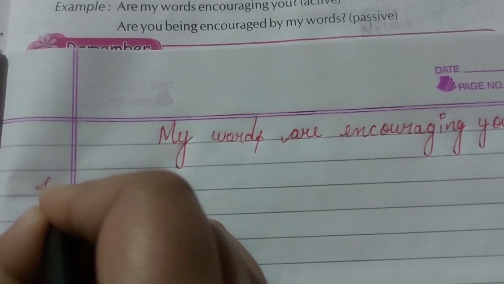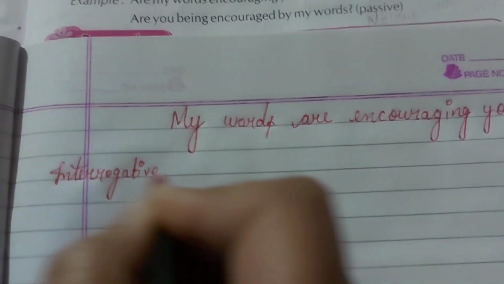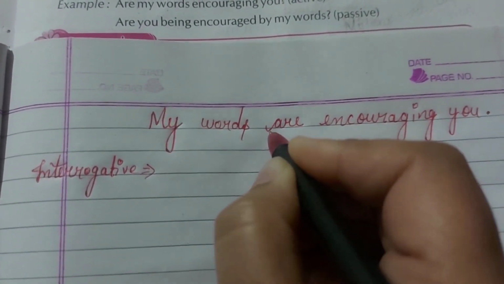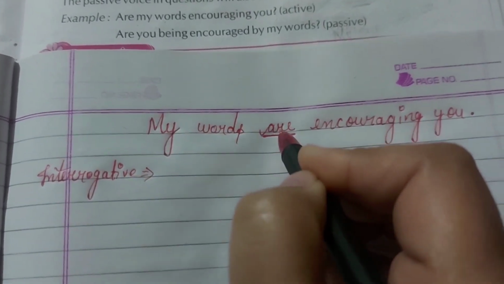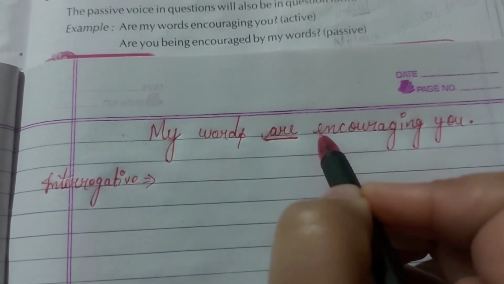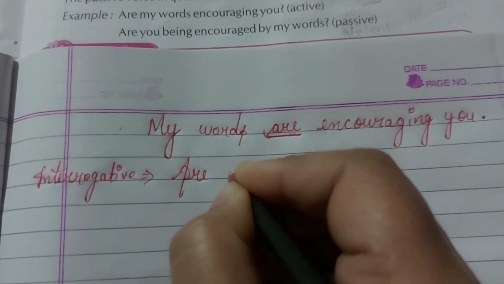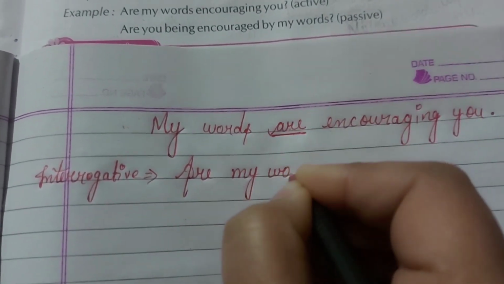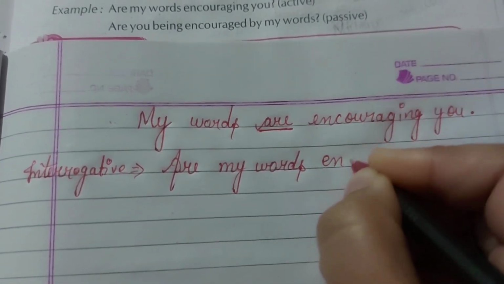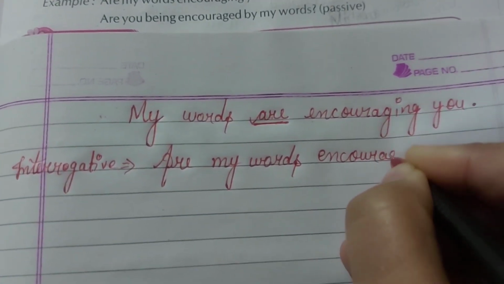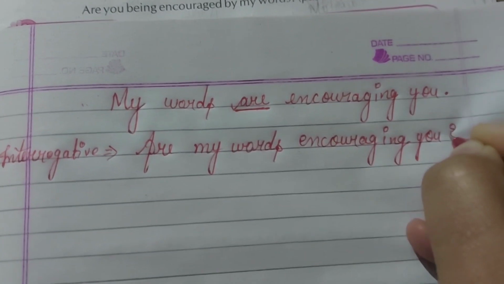So for interrogative, you just have to move this one word here. Just drag this word to the front of the sentence, then your sentence will be interrogative. Like, are my words encouraging you? Question mark.